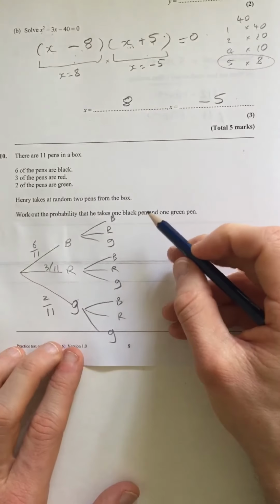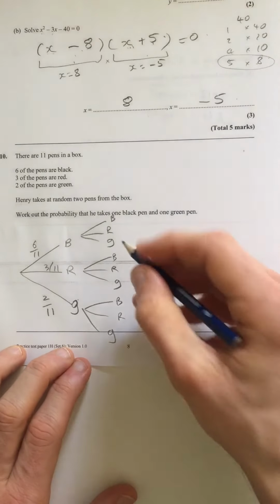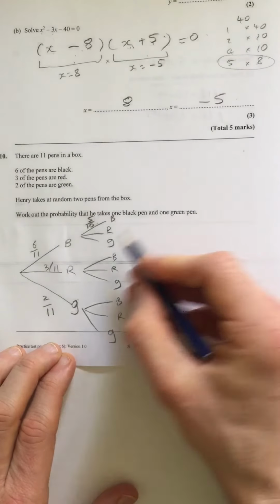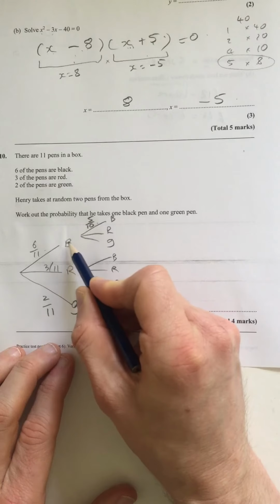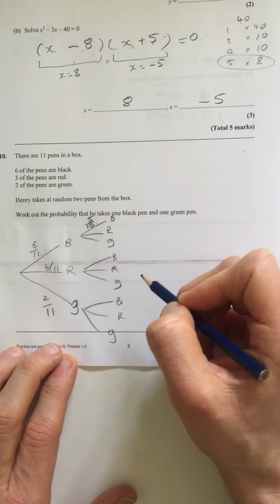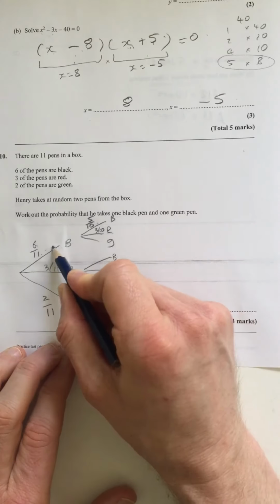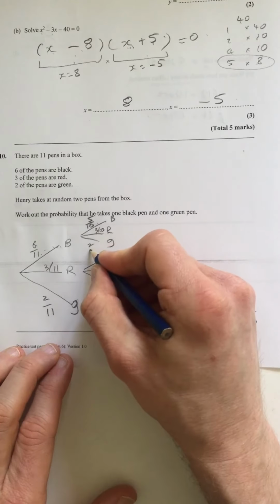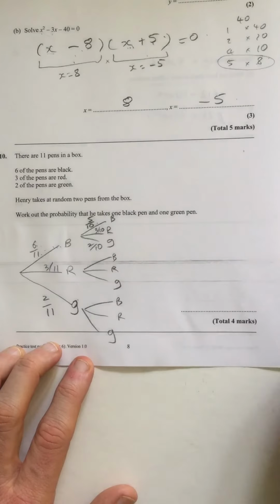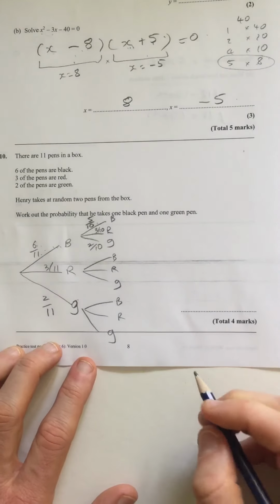It doesn't say that he put the pen back, so we're assuming that he didn't put the pen back. So therefore, the probability of black here would be 5 out of 10, because he took a black pen out here. If he took a black pen out here, then he's only got 5 black pens left, and he's only got 10 pens in total. The probability of red would be 3 out of 10, because he's still got 3 red pens. He didn't touch the red pen here. And he's still got 2 green pens left, because again, he didn't touch the green pens. He only took 1 black pen out, so he's still got 2 green pens. As a quick check, make sure that adds up to 1, or make sure it adds up to 10 out of 10, which it does.